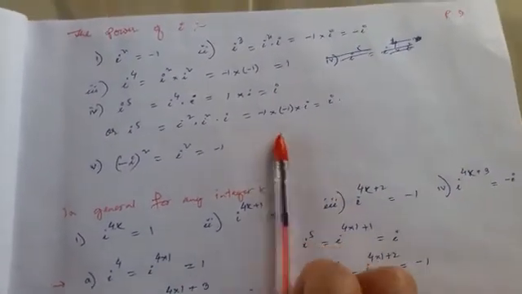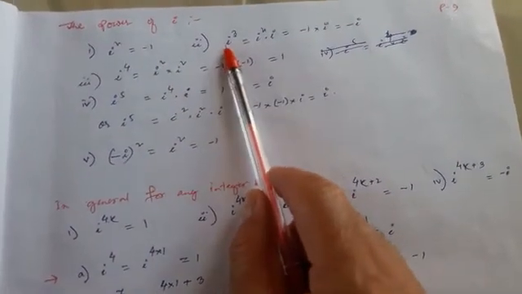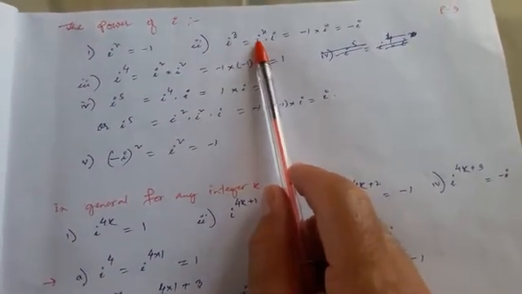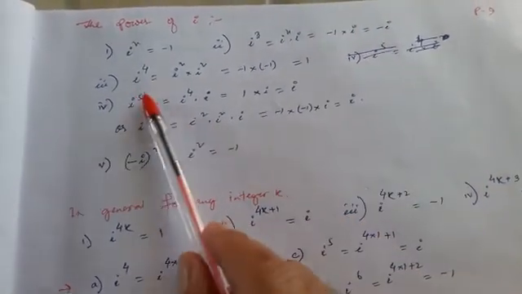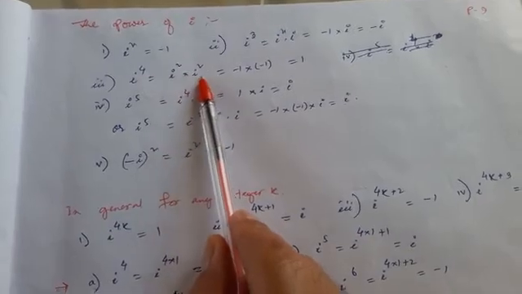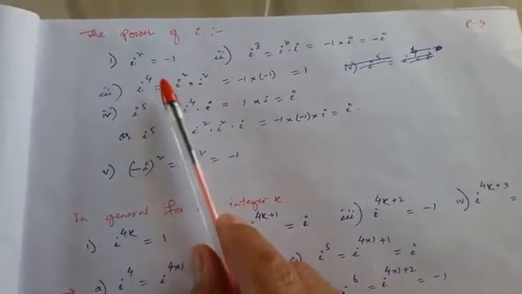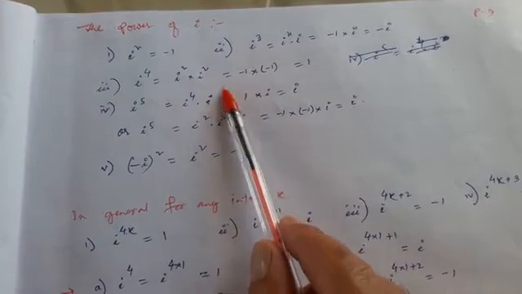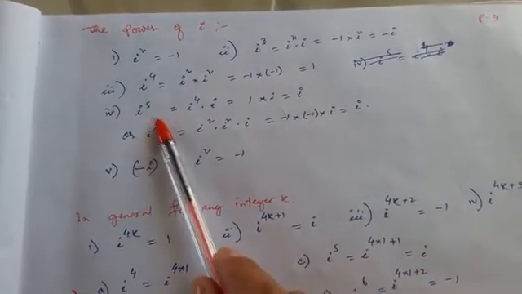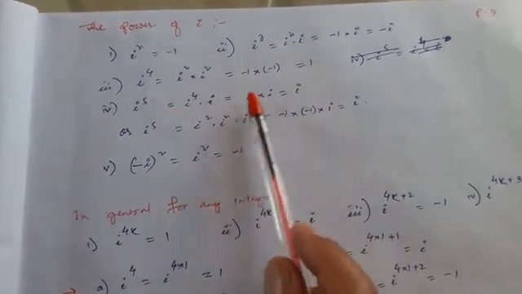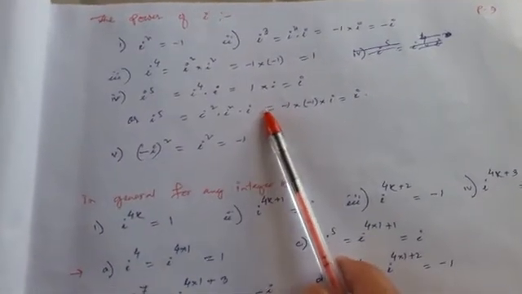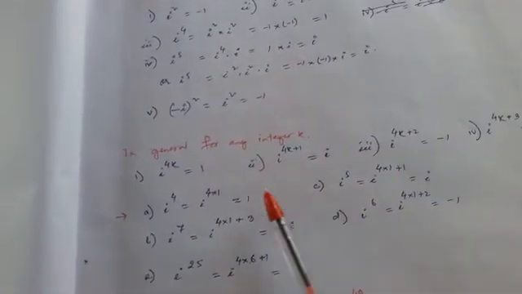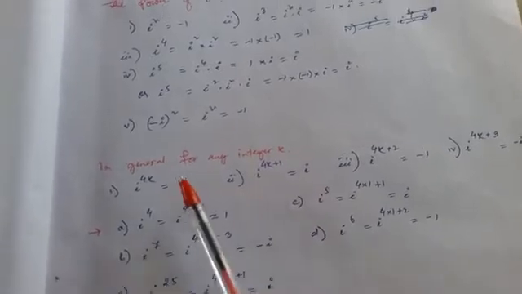Then the powers of i. The value of i square is minus 1. i cube, how can we write it? i square into i. The value of i square is minus 1, into i. After multiplication we get minus i. Also i to the power 4 we can write as i square into i square, because we know the value of i square. Then we get 1, so the value of i to the power 4 is 1. I think you can understand this, you may be knowing this. Without solving like this, we can solve easily by using a formula.